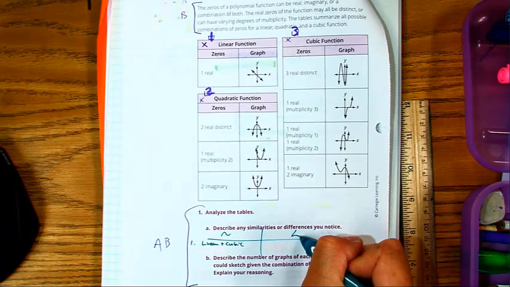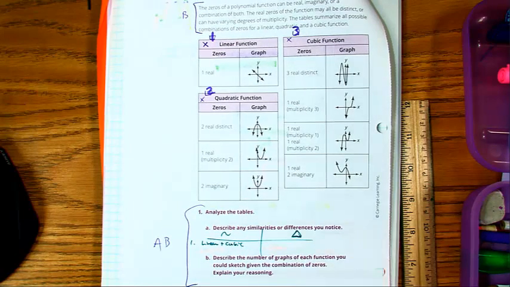Differences is a delta, that's a triangle, it means change. Anybody else?